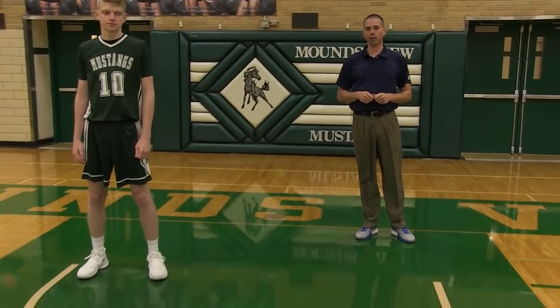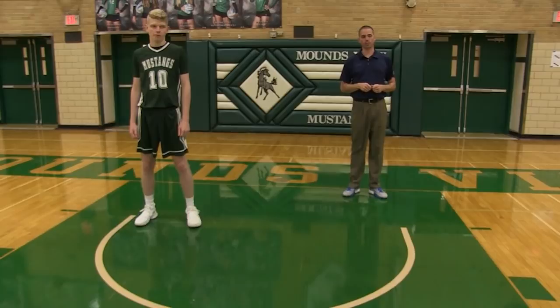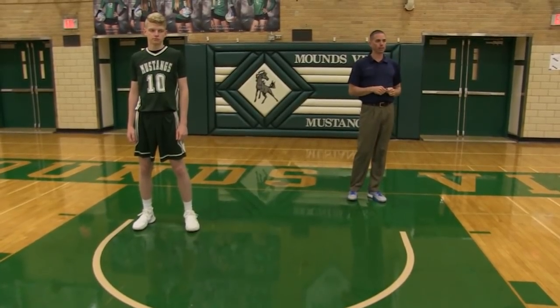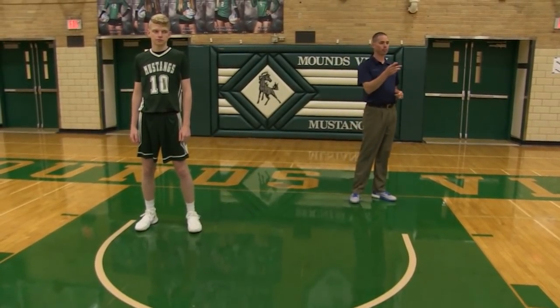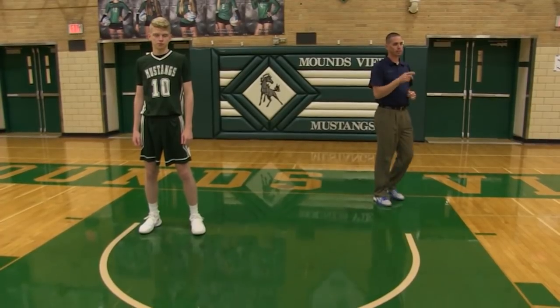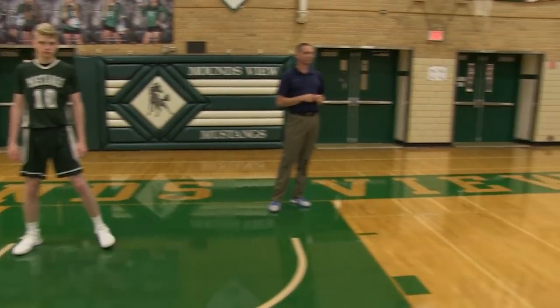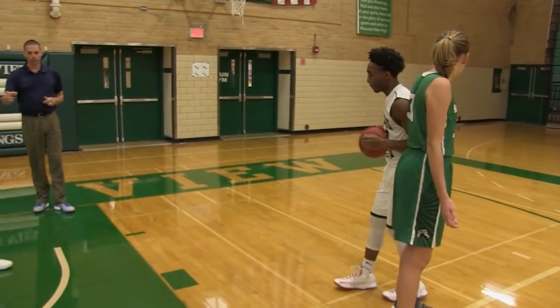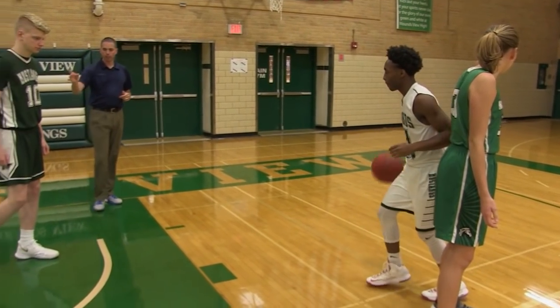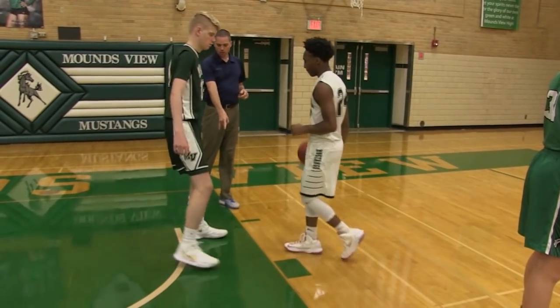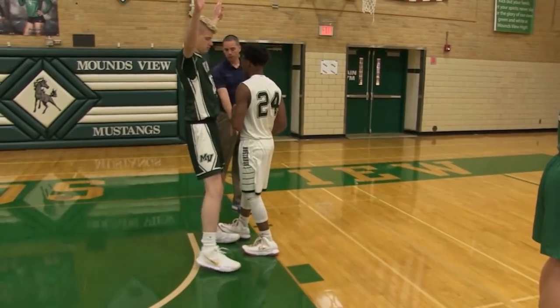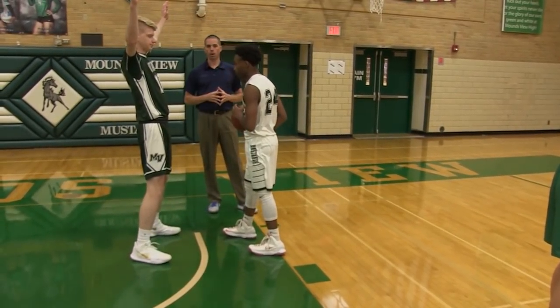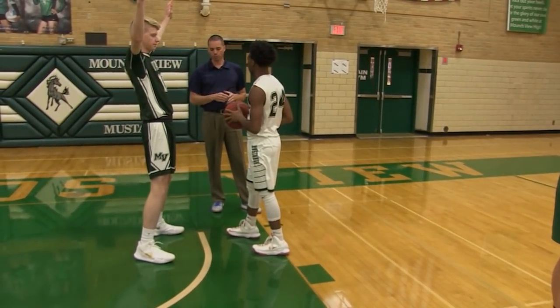As we mentioned previously, a secondary defender cannot establish legal guarding position in the restricted area for the purpose of taking a charge. So in this particular case, we have a ball handler against a primary defender. He gets his head and shoulders past the primary defender. Here's the secondary defender. He must get all the way out of the restricted area when contact is made in order to draw an offensive foul against number 24.